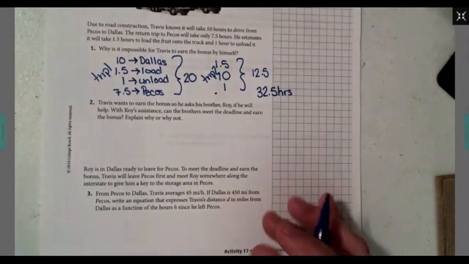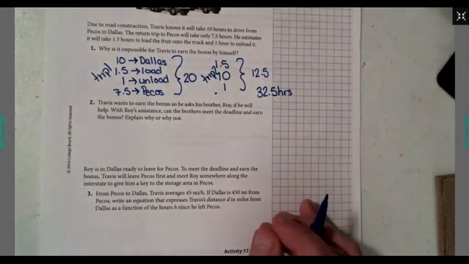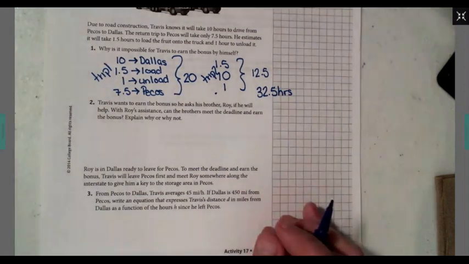Travis wants to earn the bonus, so he asks his brother Roy if he will help. With Roy's assistance, can the brothers meet the deadline and earn the bonus? Explain why or why not.